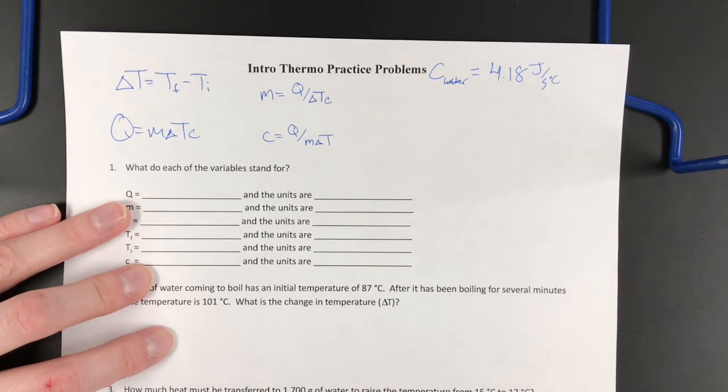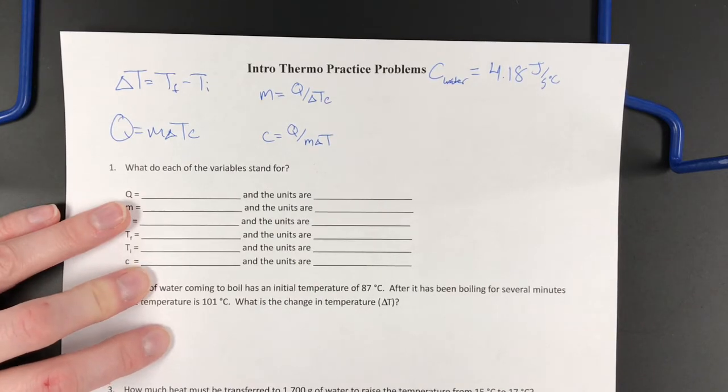I hate that specific heat is C. Yeah, I know it's weird. It's because specific heat is specific heat capacity, and I think that's where the C comes from. I don't know. I thought it was more than the Q. Really? Yeah.